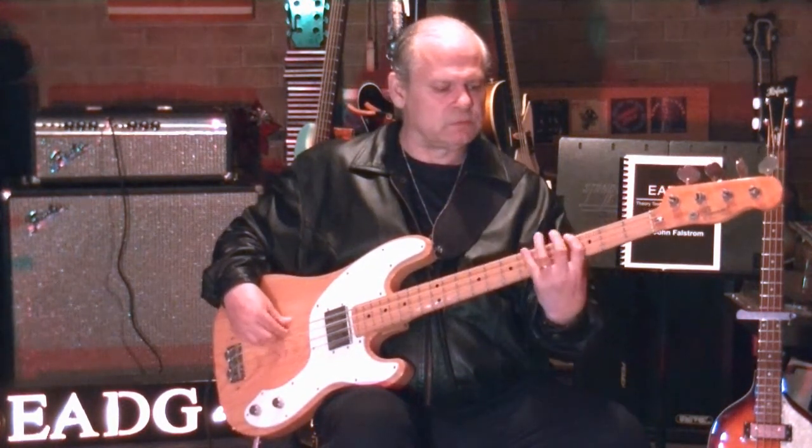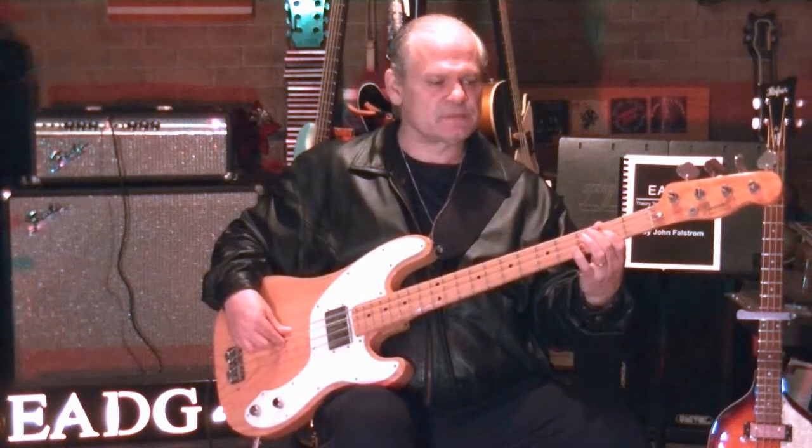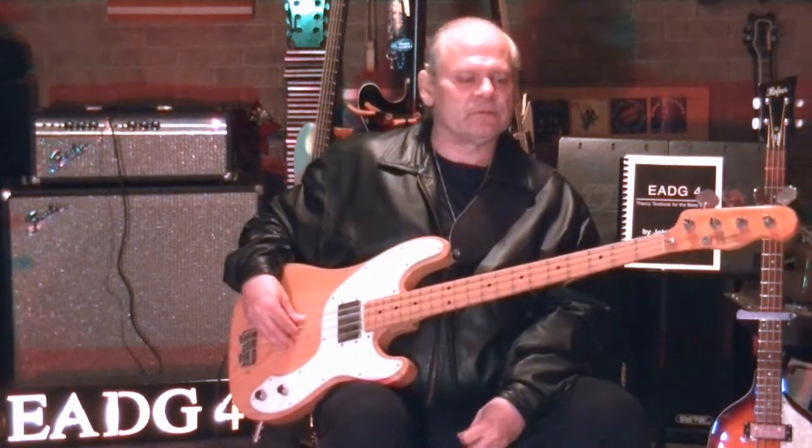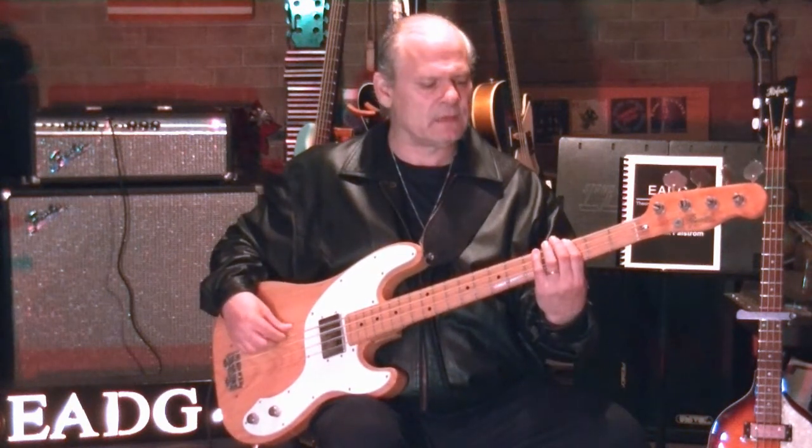Here's the minor pentatonic. So what you do is you leave out the second and the major 6, because a lot of times they don't know why they're there to begin with anyway. So this is generic. You can play it anywhere, and you just stay.